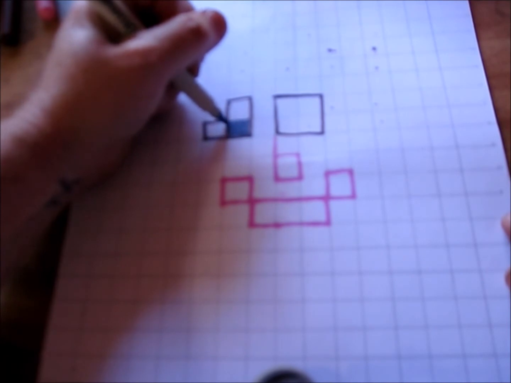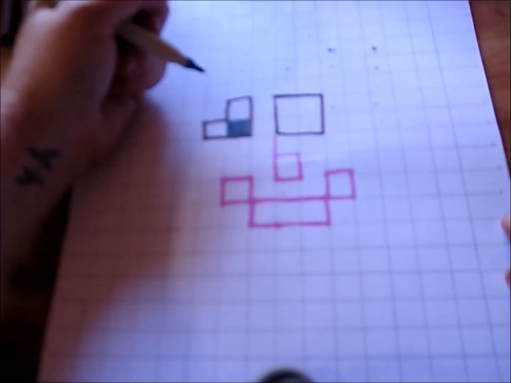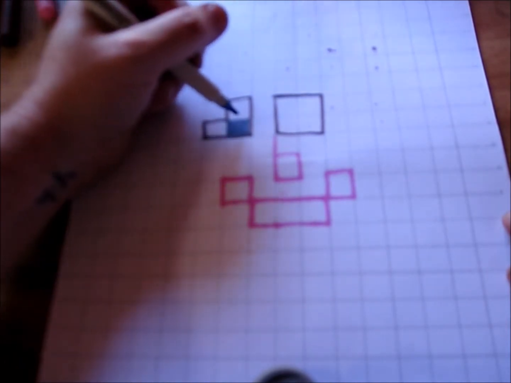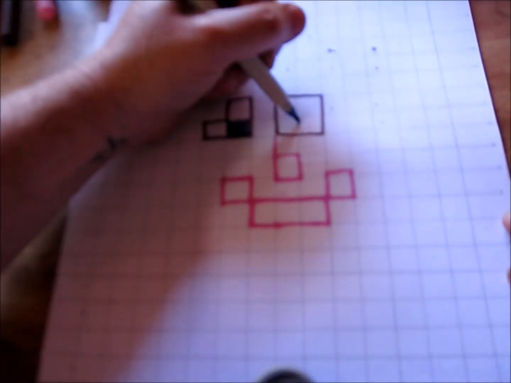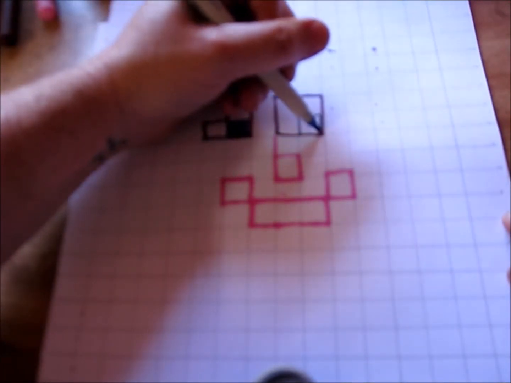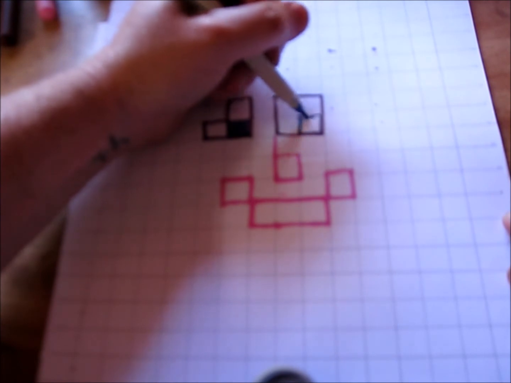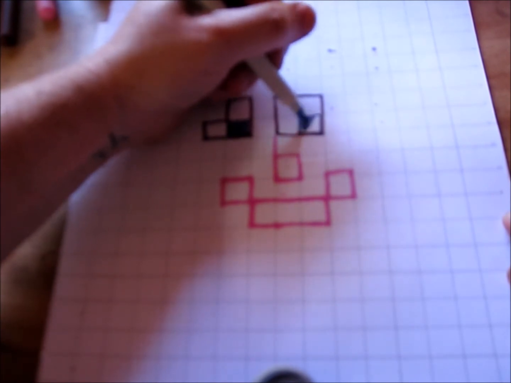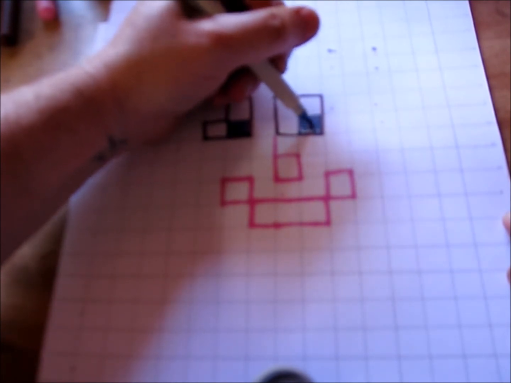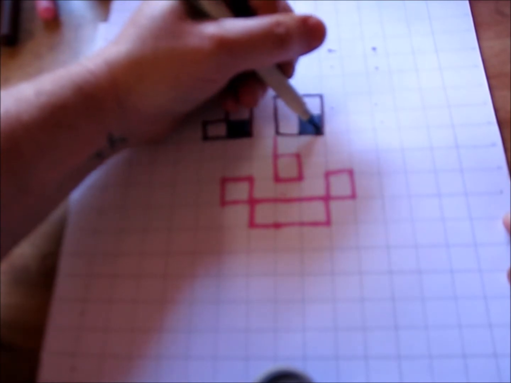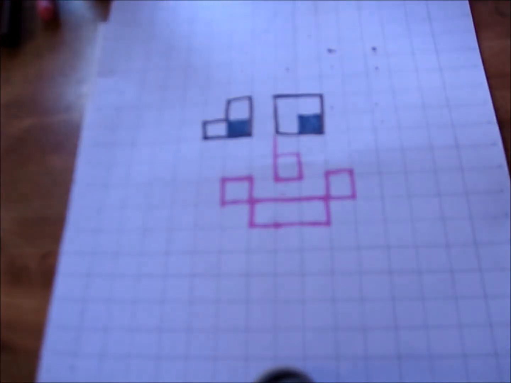If you were doing a chibi or anime character, you might want to leave a little white spot. This is entirely your preference because it's your personal picture of you. Looking good so far.